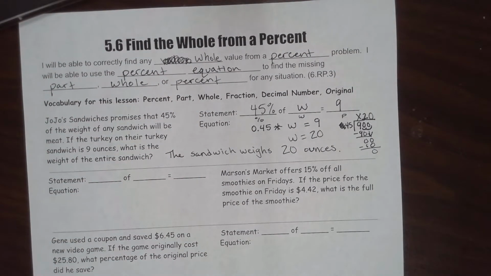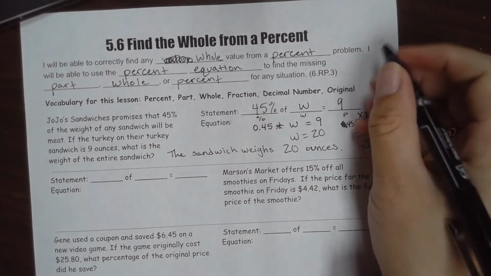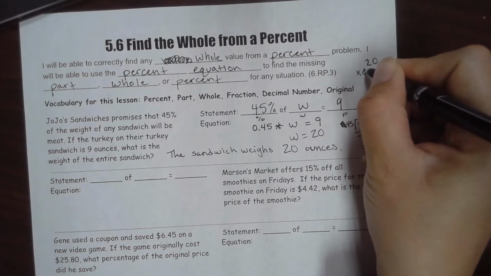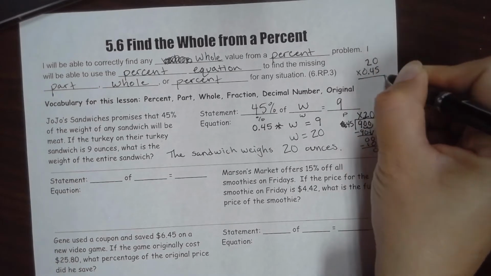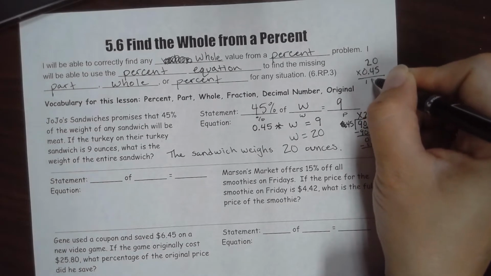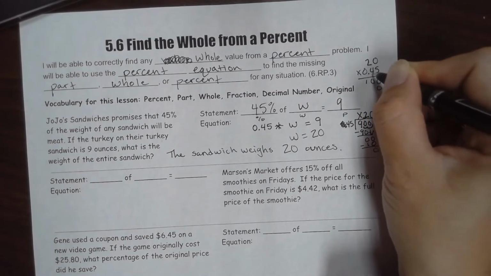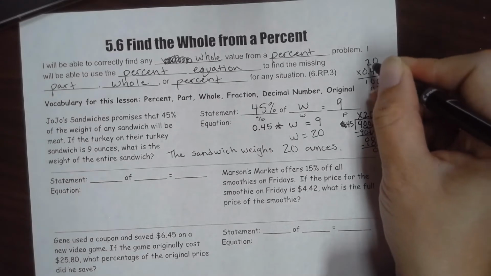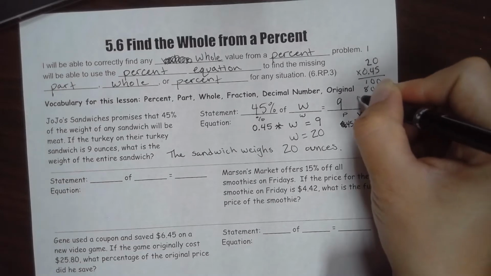And if you want to check to make sure you're correct, we can do 20 times 0.45 and make sure it works. So watch. 20 times 0.45. 5 times 0 is 0. 5 times 2 is 10. 0 placeholder. 4 times 0 is 0. 4 times 2 is 8.